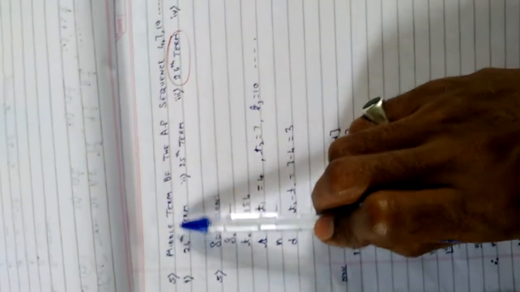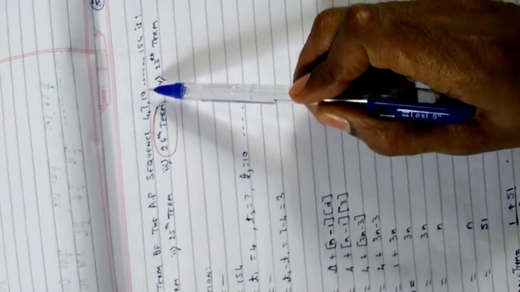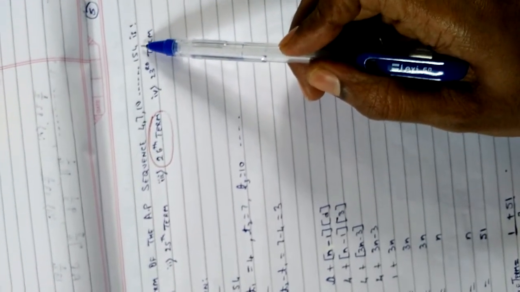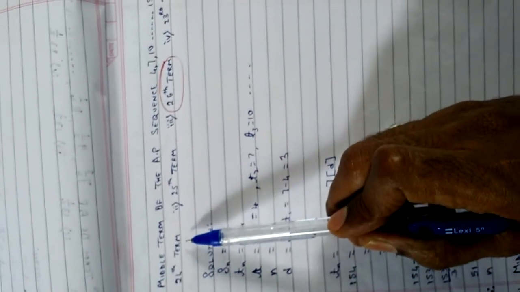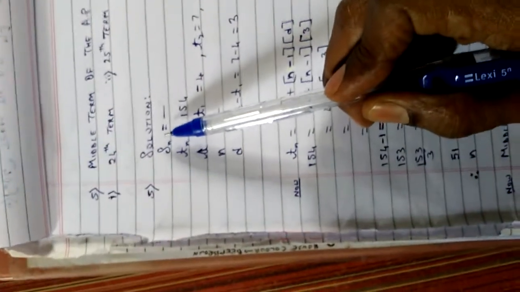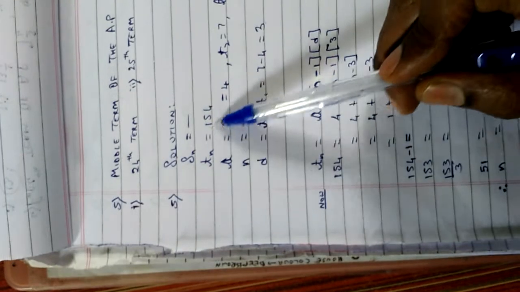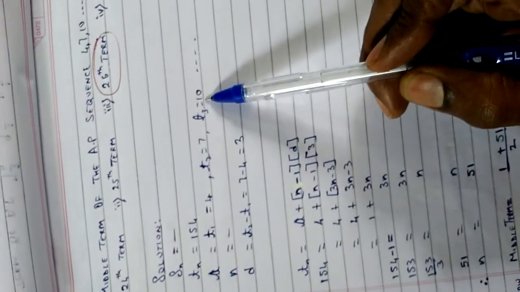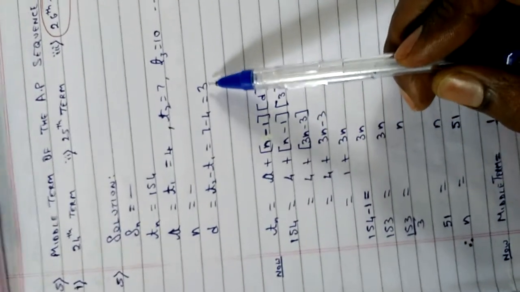Question 5. Middle term of the AP sequence 4, 7, 10 and so on up to 154 is, and the right answer is one among these four choices. We first write stand. Our last term is 154, our first term is 4, our second term is 7, our third term is 10. We find a difference, T2 minus T1, we get 7 minus 4 equals 3.